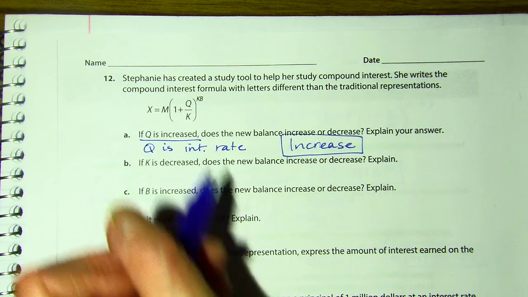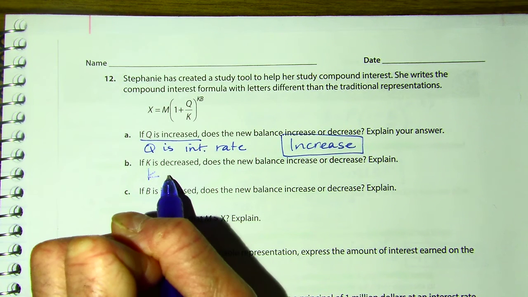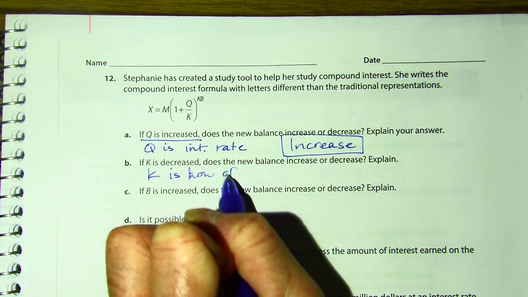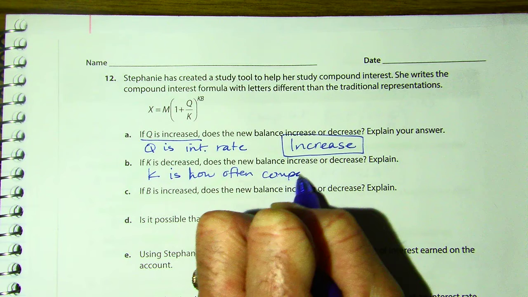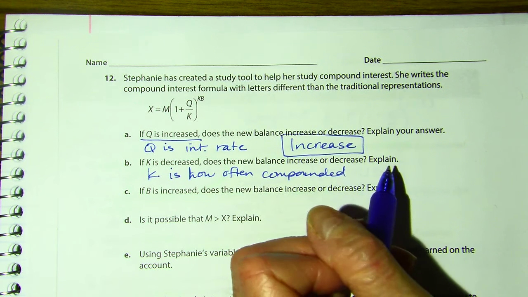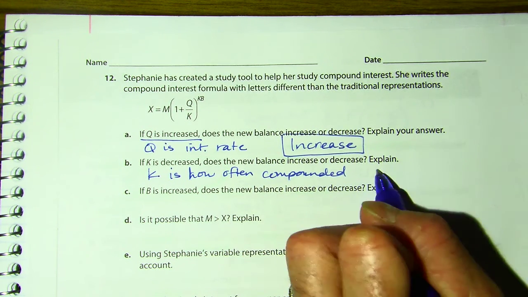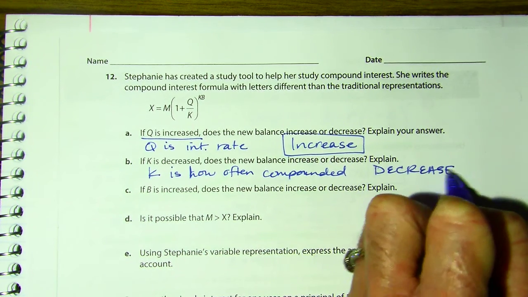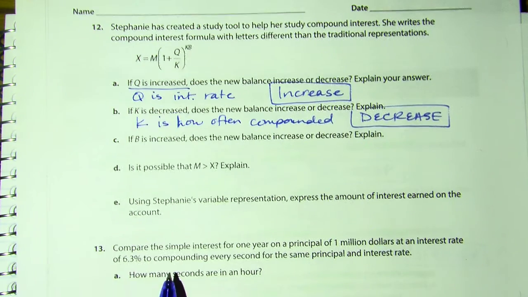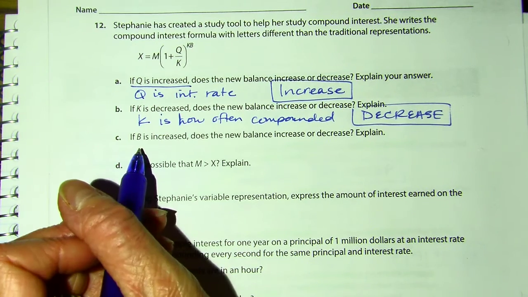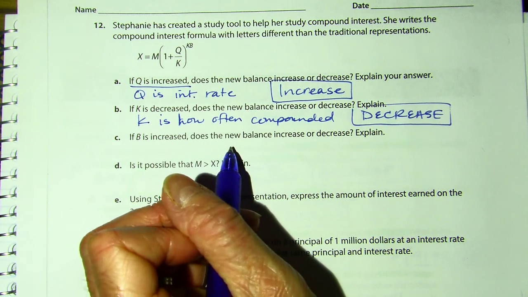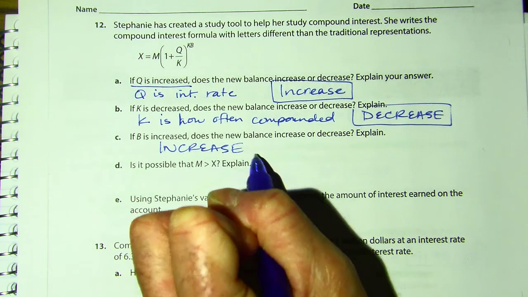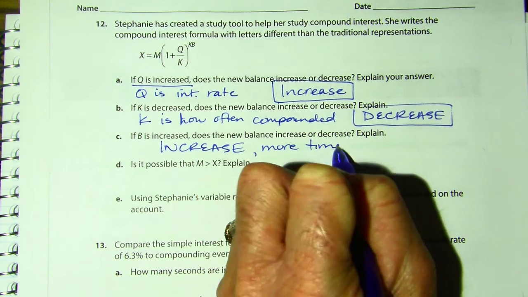Okay? If K is decreased, K is how often it's compounded. Well, if you've noticed, the more often we compound it, the more money we make. So if this is getting smaller, then the amount in our account will decrease. So the more often the bank calculates our interest, the better. If B is increased, then what do you think is going to happen to our balance? It'll increase. The more time that goes by, the more money.